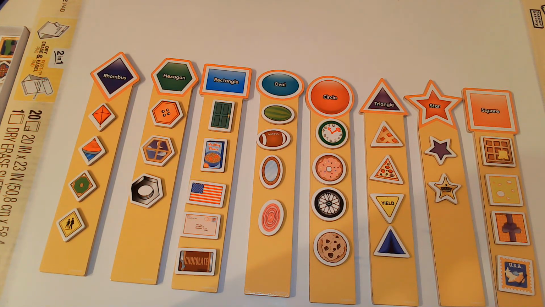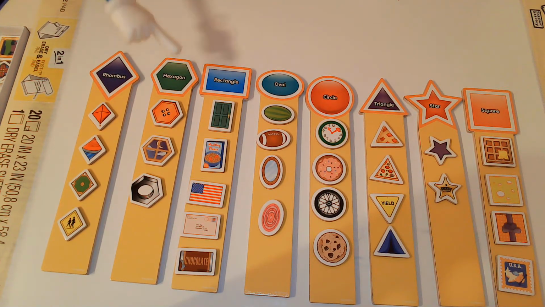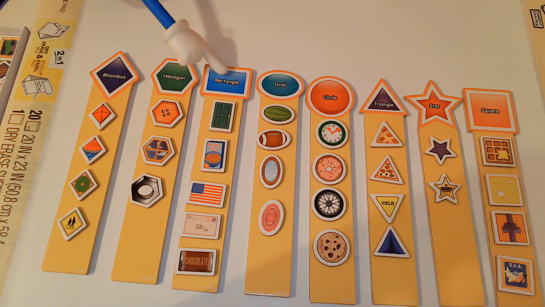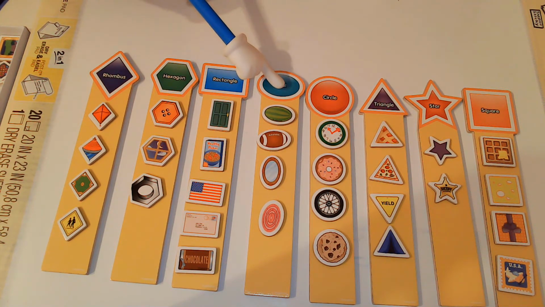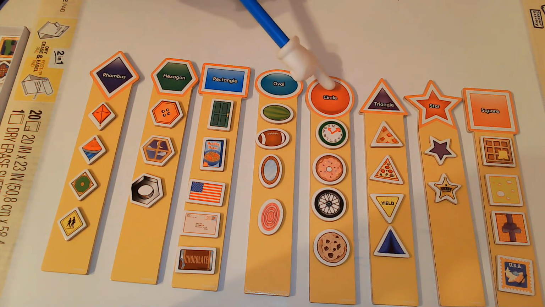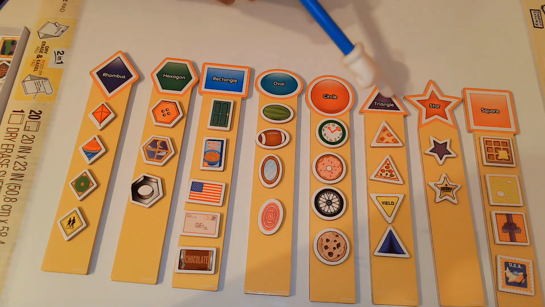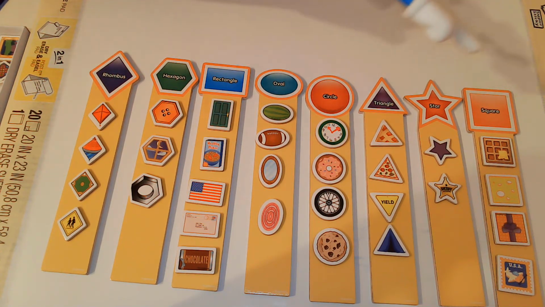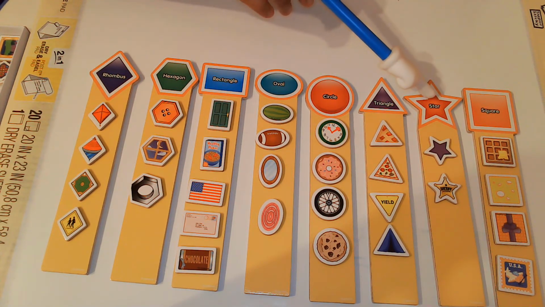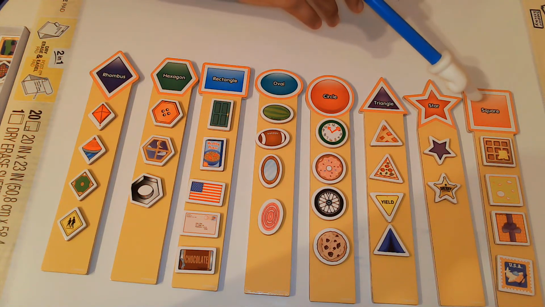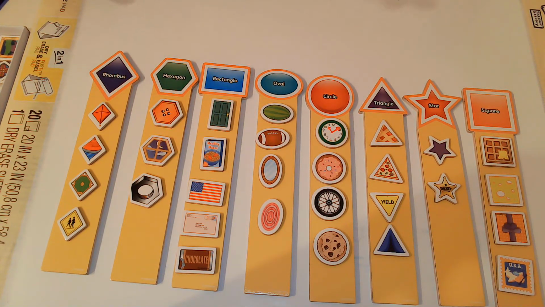All right, I am super excited. So we went over all of these shapes today. A rhombus, some call it a diamond, the hexagon, a rectangle, an oval, a circle, a triangle, a star, and a square.